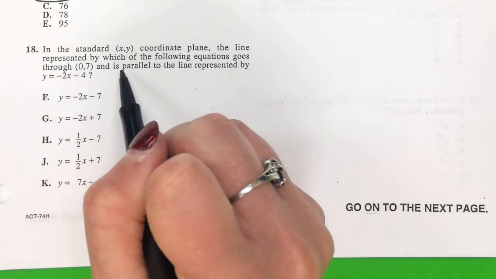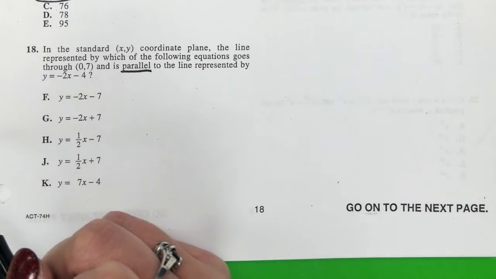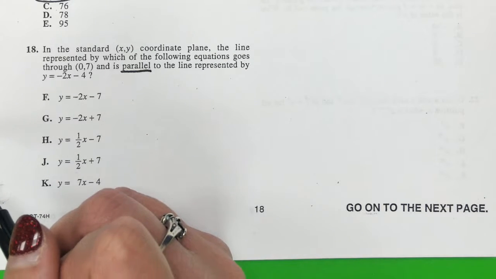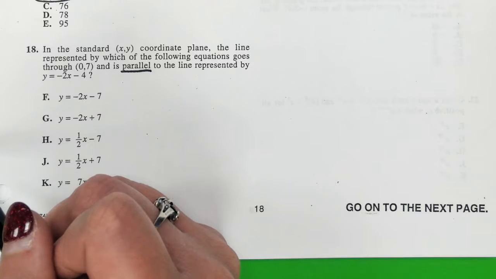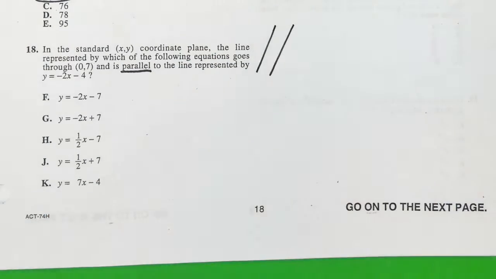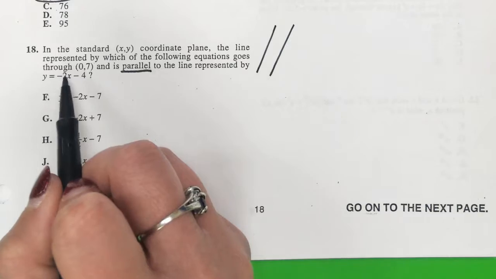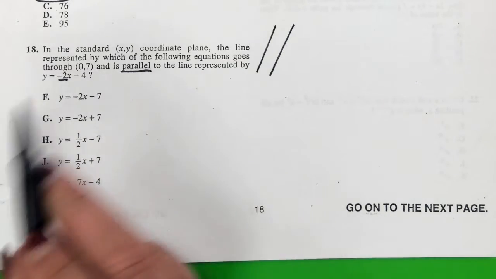So what's this word right here mean? Not that they're equal to. What do they look like? They don't touch, right? They're like railroad tracks. There you go, like sideways, like that. All right, what else do we know about parallel lines? They go on and on. Well, all lines do. There you go. Their slopes are the same. So what's the slope here? Okay, which ones don't have a slope of negative 2 over 1?